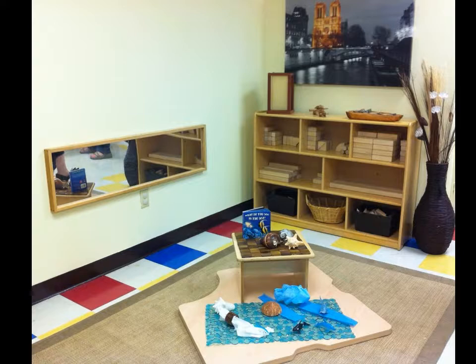Remember that mirrors are a source of light. In this block corner, an abandoned dress-up mirror was hung on the wall so children's block constructions could be reflected in it. This would be a lower level of illumination. Also notice the interesting table lamp on the top left of the bookshelf.